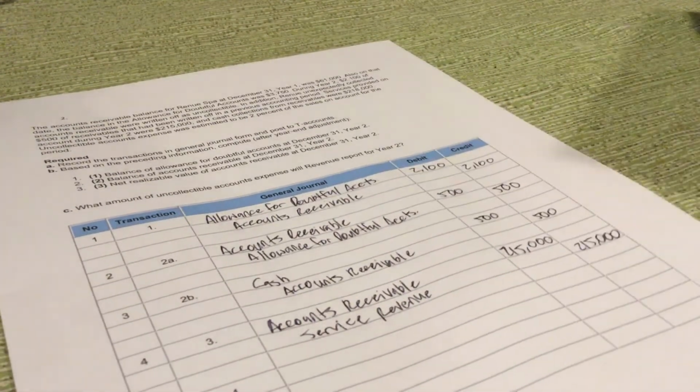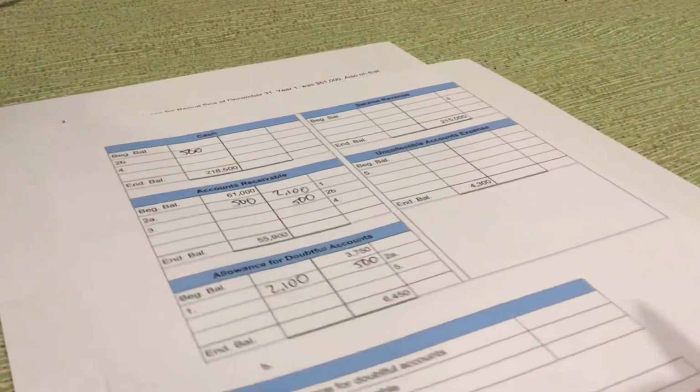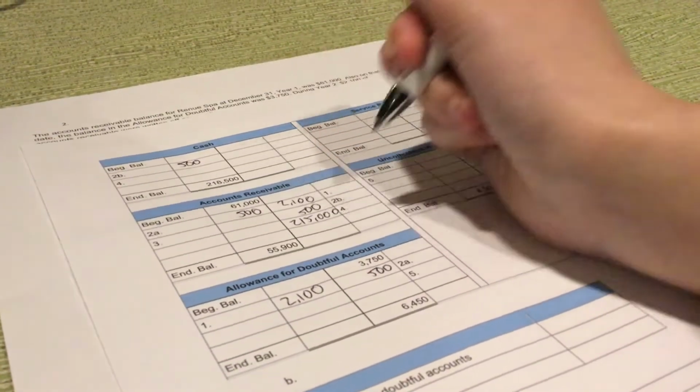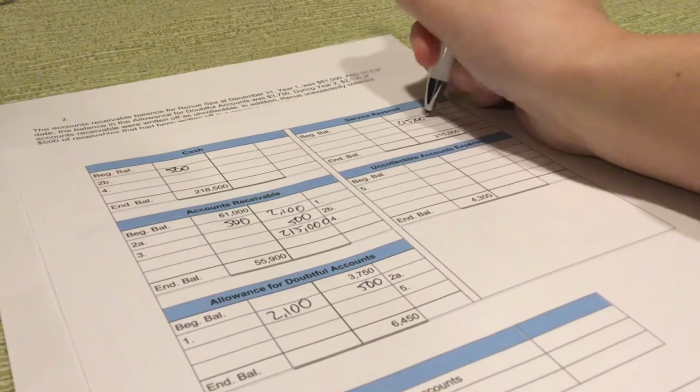I'm going to record that over here on my T accounts. We have accounts receivable, $215,000, and we have service revenue, $215,000.